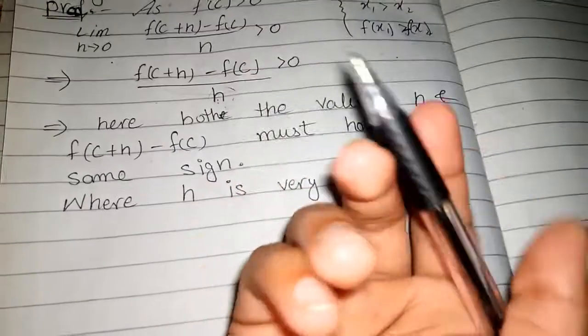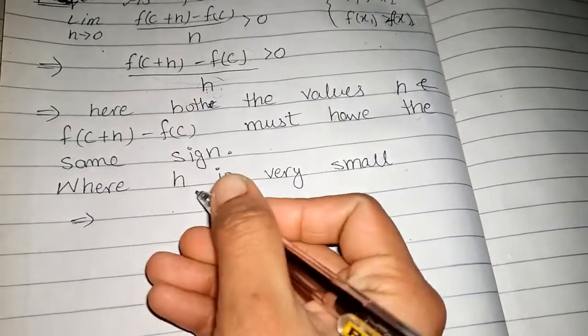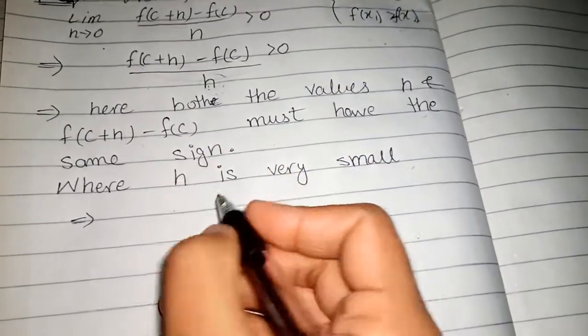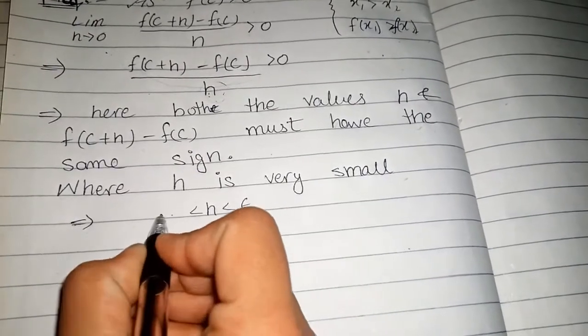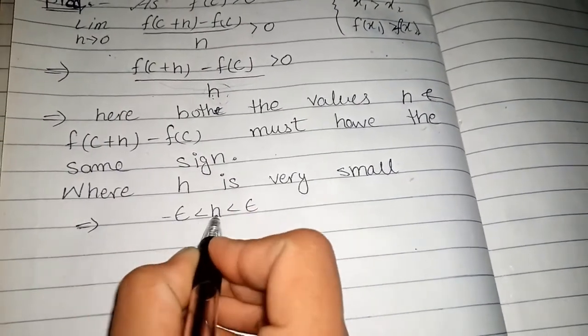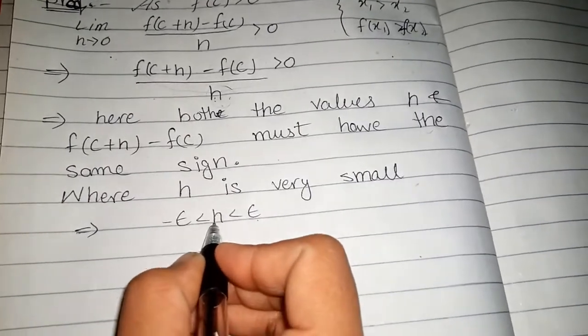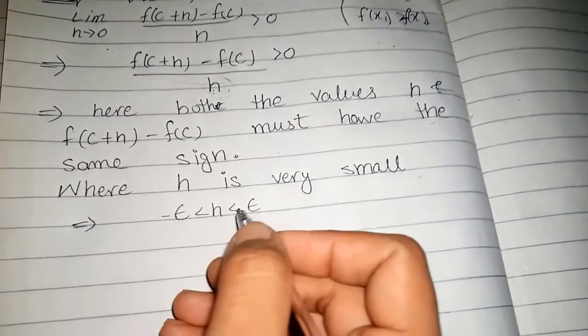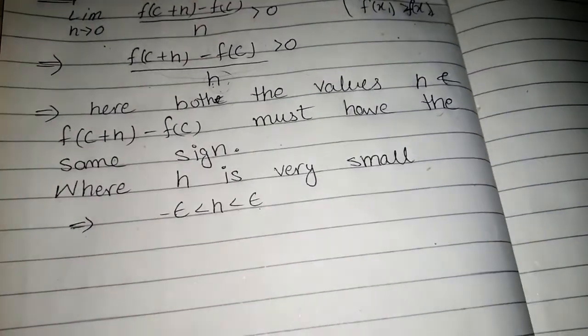So here we define that h must be between two numbers like this: minus epsilon less than h, and h less than epsilon, because h is very small, but we have not defined whether h is positive or negative.